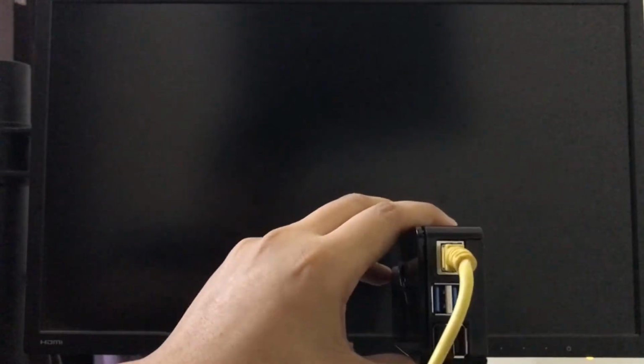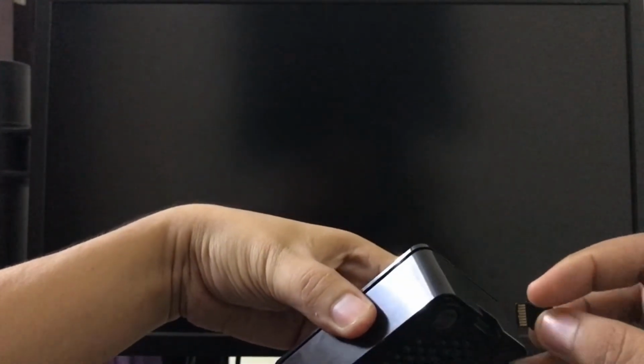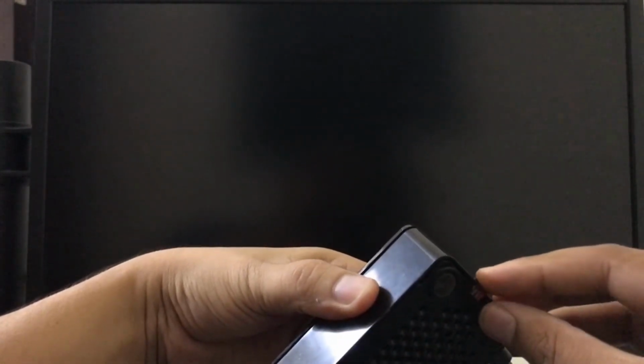I am using the Raspberry Pi 4B 8GB RAM variant. The HDMI cable to the monitor, Ethernet cable for internet, and wireless keyboard and mouse are already connected to my Pi. Now I am inserting the SD card, which I flashed with Twister OS, into my Pi. The SD card is inserted, now I will power it on.